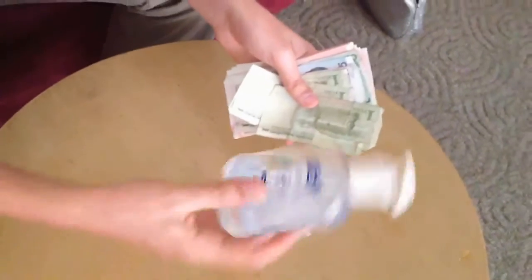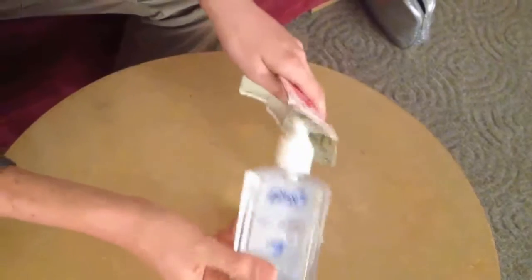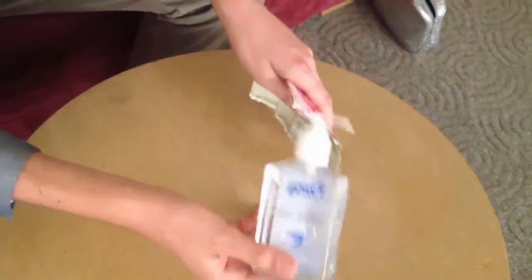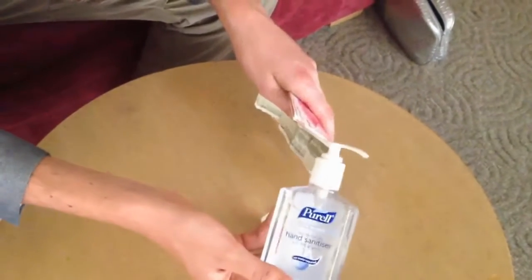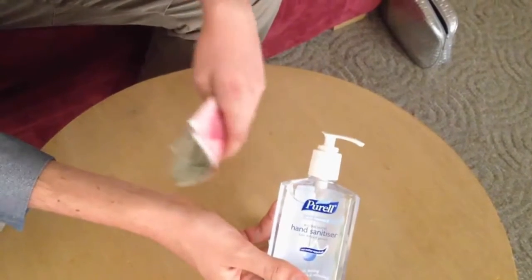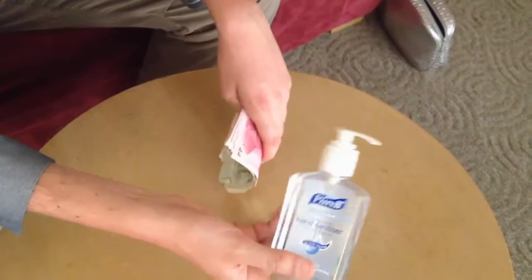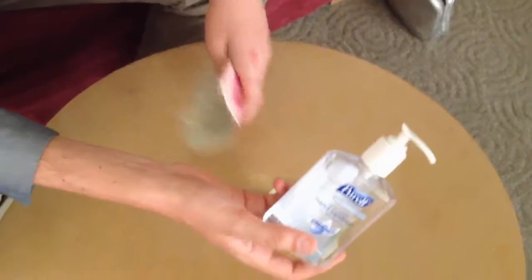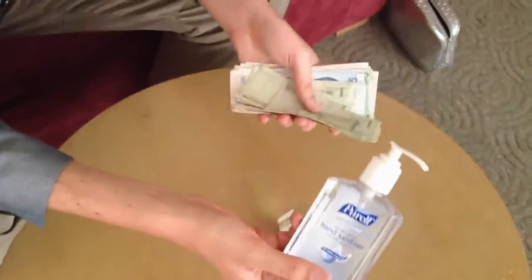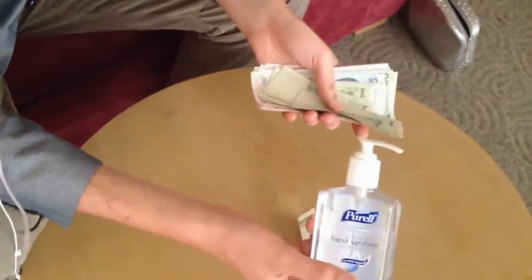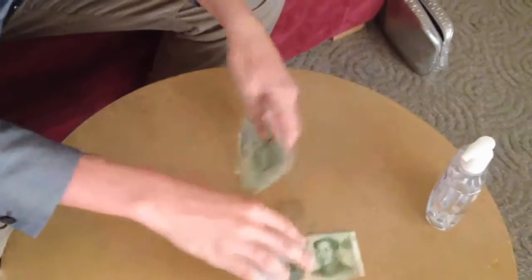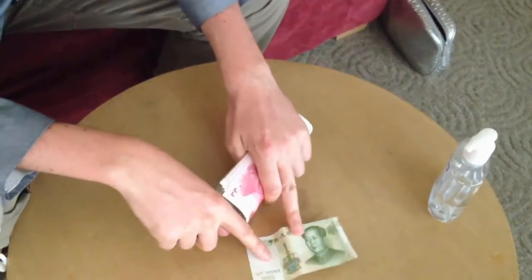One thing necessary for China is a bottle of hand sanitizer. Money is one of the dirtiest things ever, and if you are going to come here, do invest in a bottle of hand sanitizer, all right? When you're walking around factories, walking around suppliers, or just doing business meetings, carry a bottle of this around, all right? So this is the one Chinese yuan.